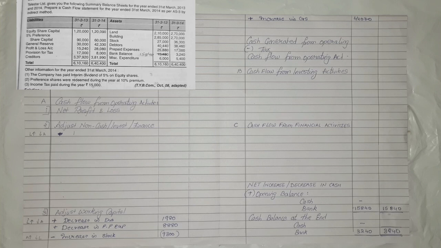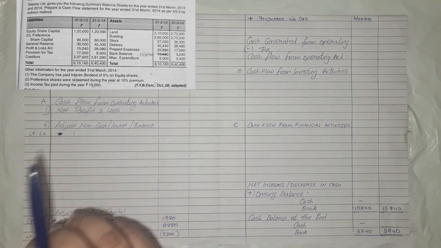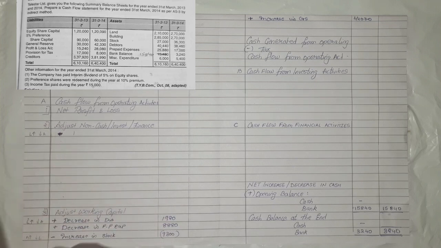Okay, let's go. The very first adjustment: the company had paid interim dividend of 5% on equity share. If you look at the first adjustment, it is given that the company has paid interim dividend of 5% on equity share. Now, interim dividend is not available in the question. So we will directly pass a journal entry for it.